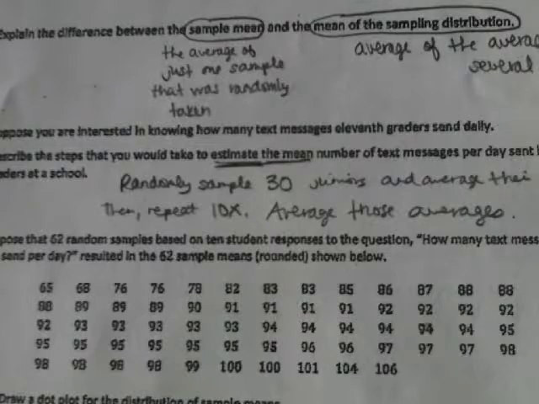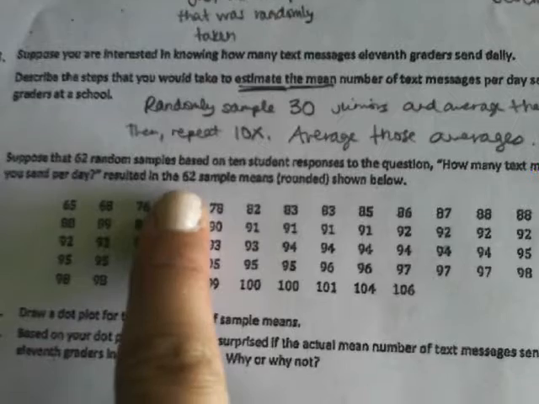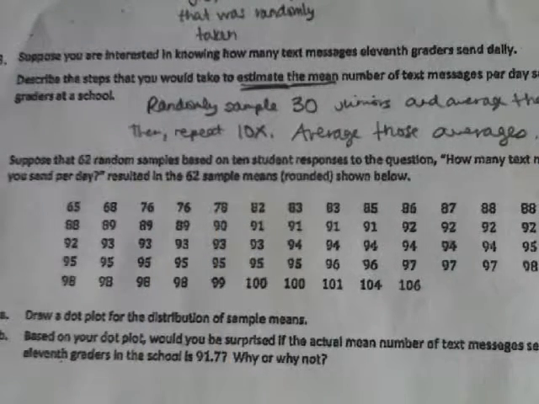Last example. We have 62 random samples. It's like we sampled 10 kids 62 different times. We grabbed our first 10 kids, averaged all of them, and it came out to be 65 texts per day. Then we threw all those kids back and took another sample of 10 kids and averaged their number of text messages sent per day, 68, and so on.